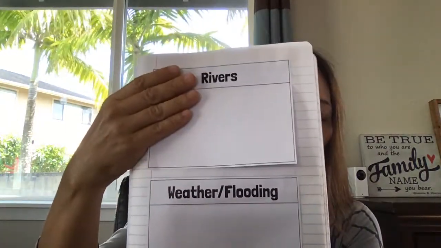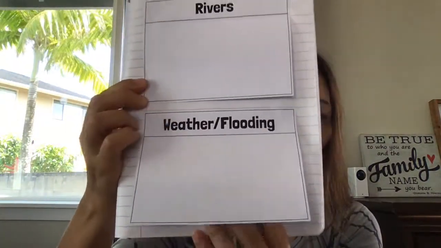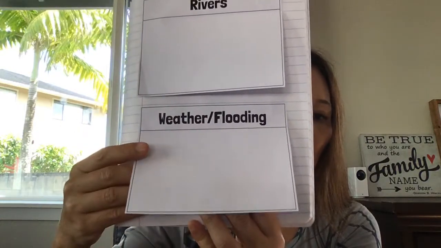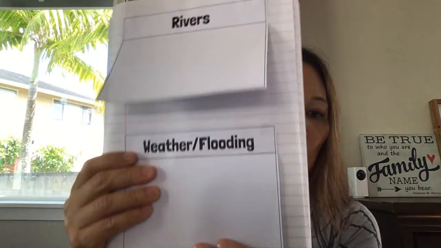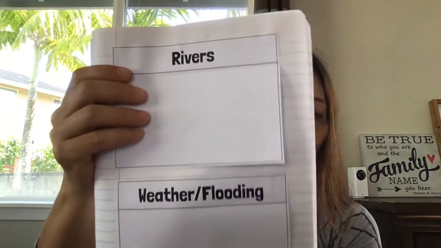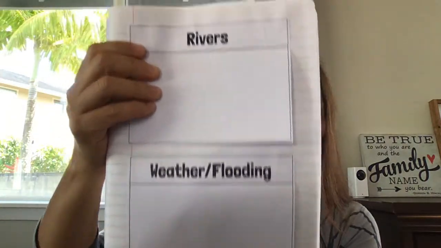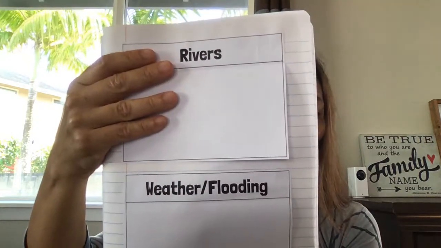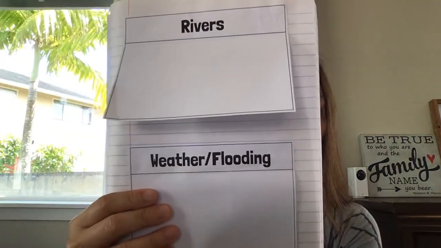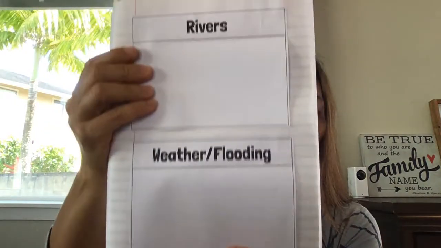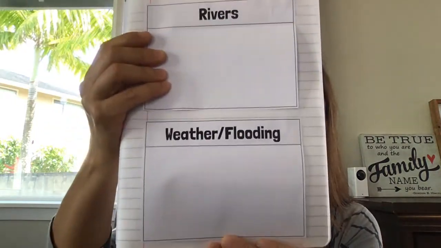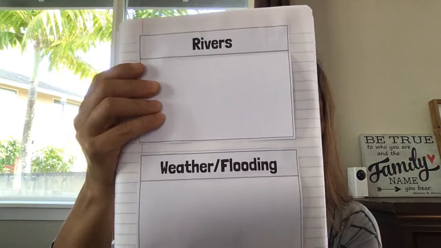So it'll be rivers first, then under it please glue weather and flooding. Before you glue it down, make sure that you have enough space. What I would do is lay down rivers and then weather and flooding onto your composition book, just to make sure that you have enough space for both of these on one page, before actually gluing it down. And that's called planning.